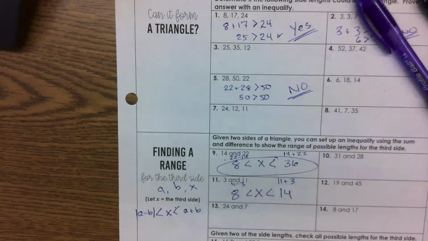Try number 13, please. Solve for X. We are solving for X. There's many values of X that will work. It's not a single value. So X can work for any number between what two values here? 17 and 31.